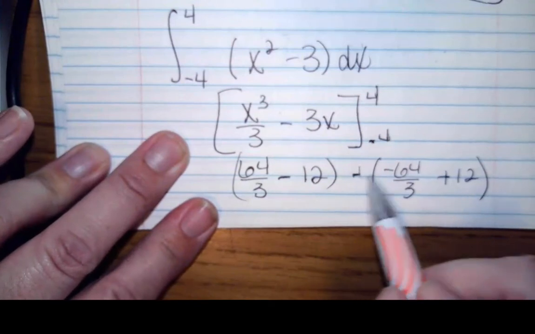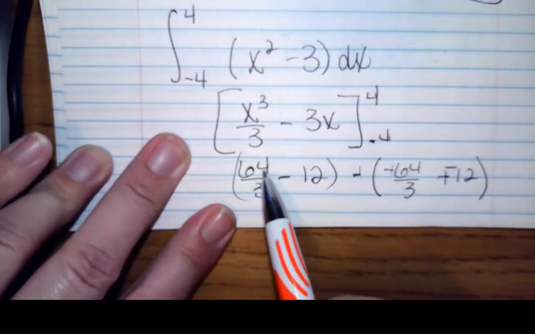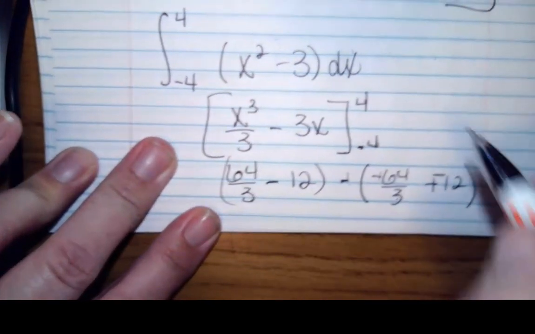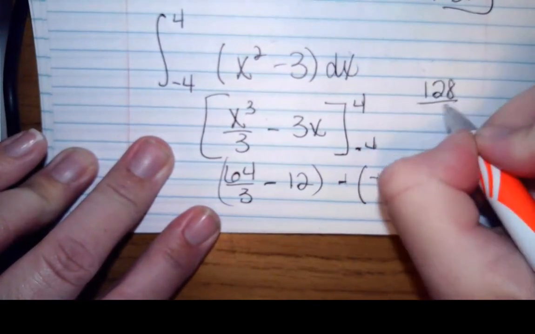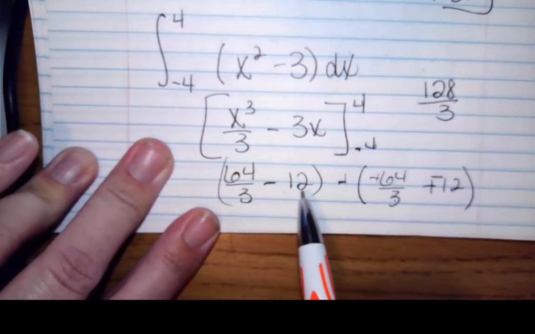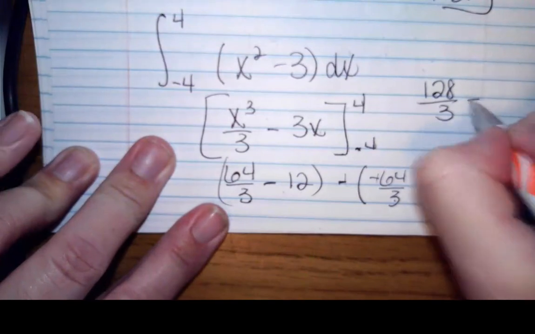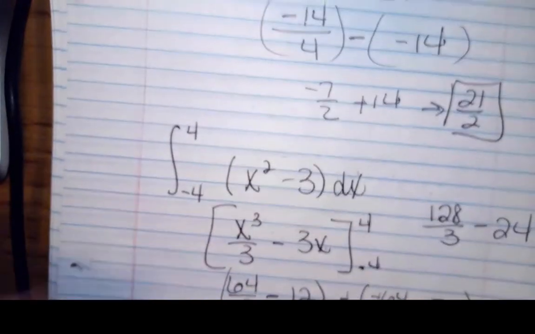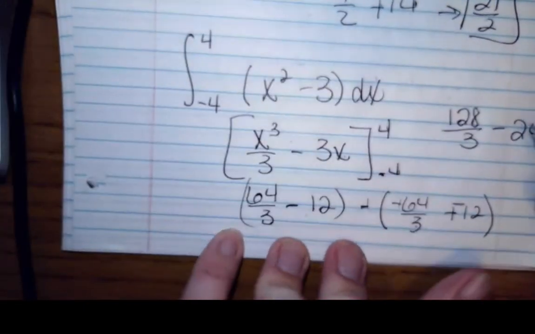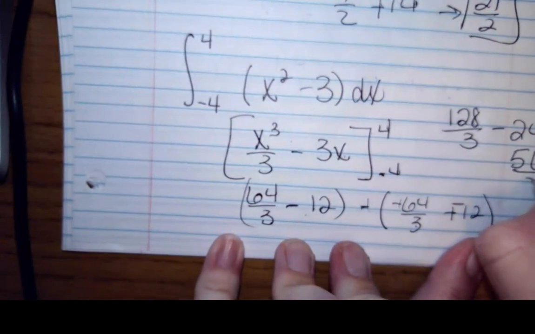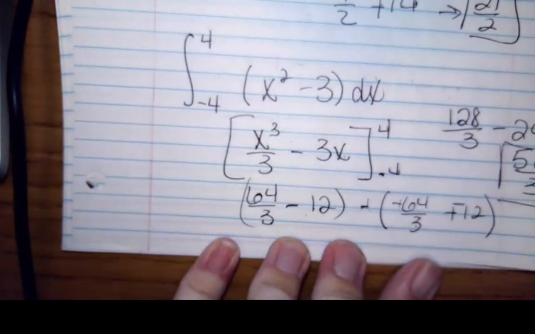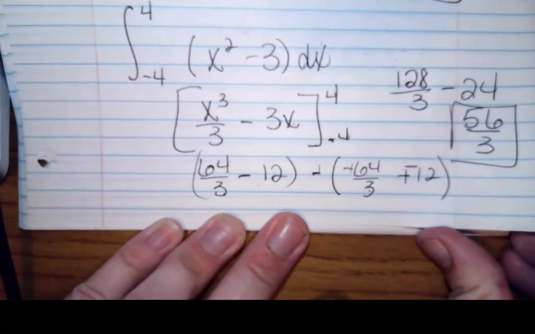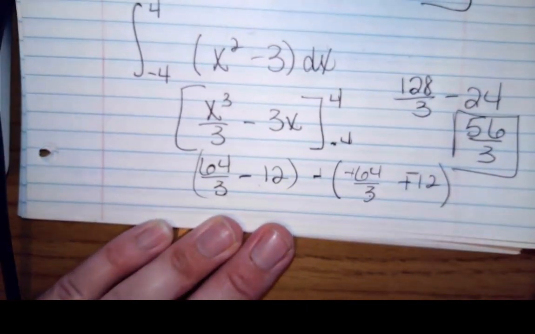So this becomes plus and negative. So 64 thirds plus 64 thirds is 128 thirds. Negative 12 minus 12 is minus 24. So I end up with 56 thirds by the time I get a common denominator. 56 thirds. All right, so that, my friends, is section 6.4.